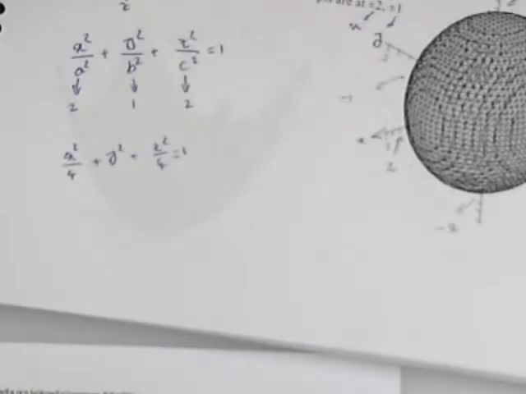Here's a better view of that object, just like a watermelon. Any questions?